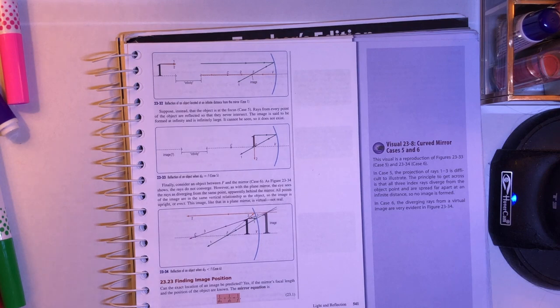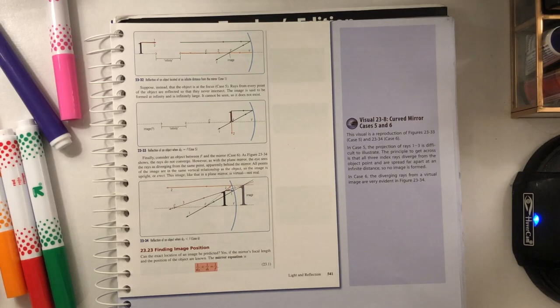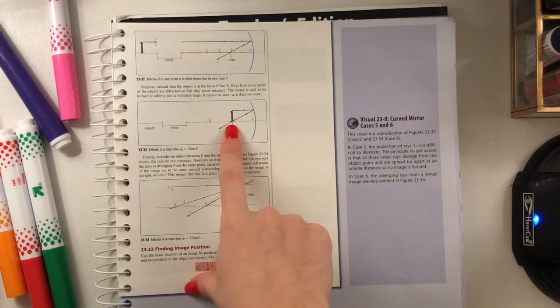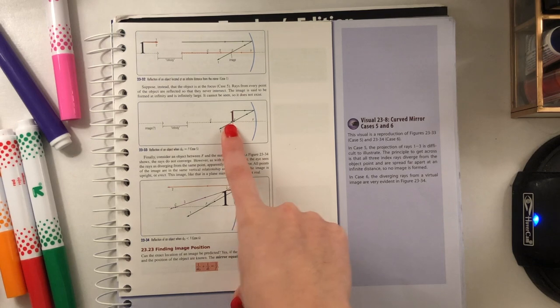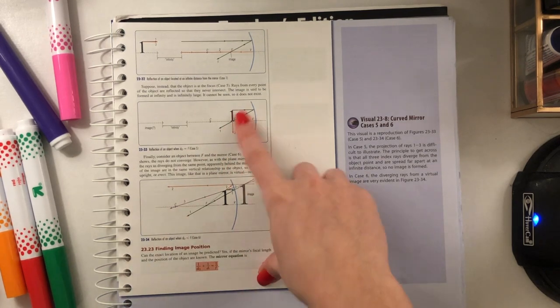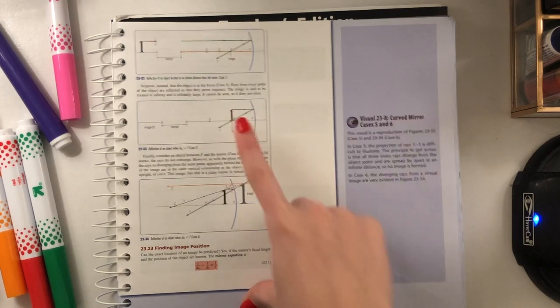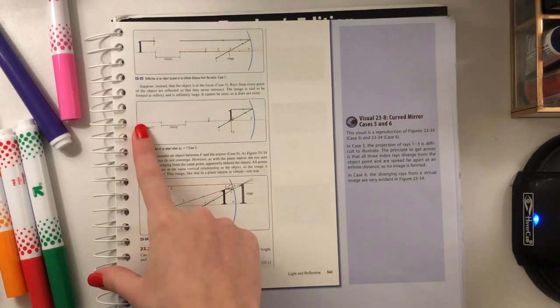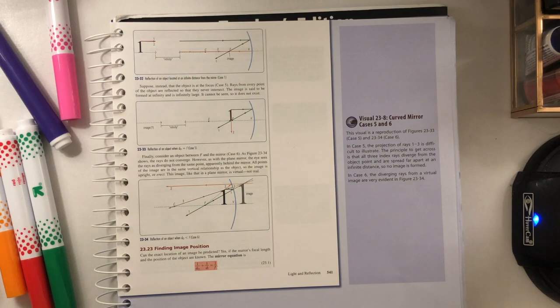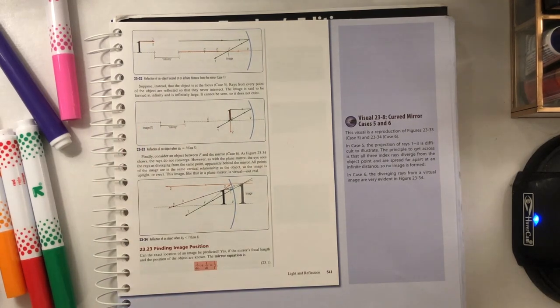And so it's not a real image, even though it's technically on the side of the mirror. In the fifth case, we have the object that's located at the focus, and here the rays are reflected so that they actually never intersect. So the image formed by this object is said to be at infinity and infinitely large, so because it cannot be seen, it does not exist.